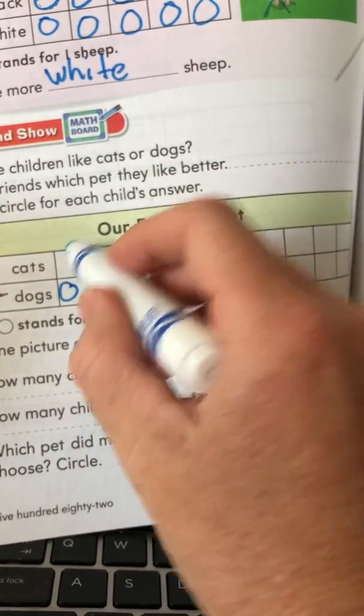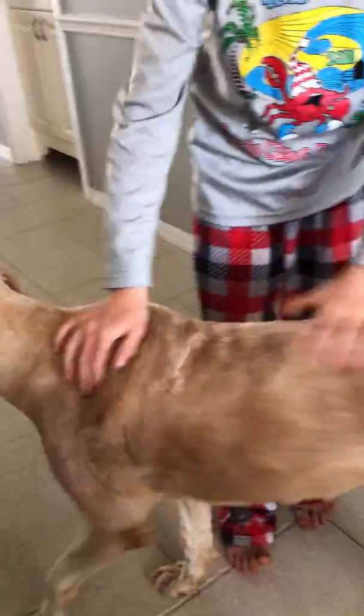Okay, so Connor, you would choose dogs too? Yeah, I like dogs better. Oh, okay, because we love our Ruby. Oh, we also love our Storm. Yeah, we do love our Storm too. All right, back to math.